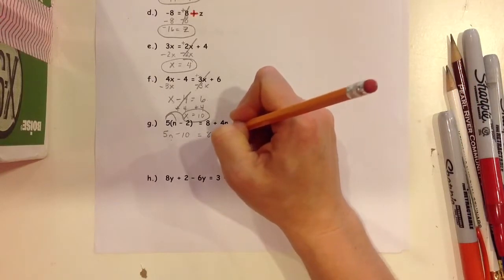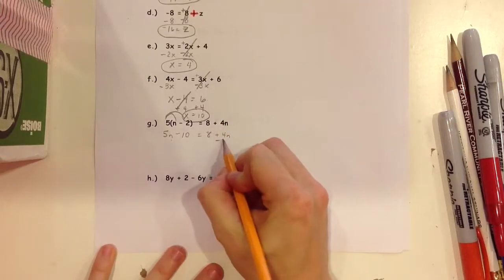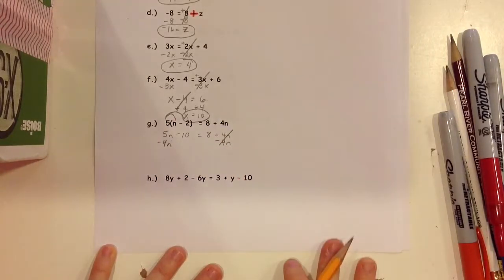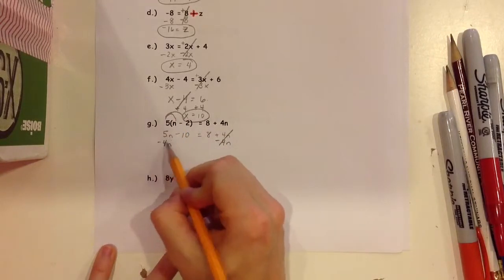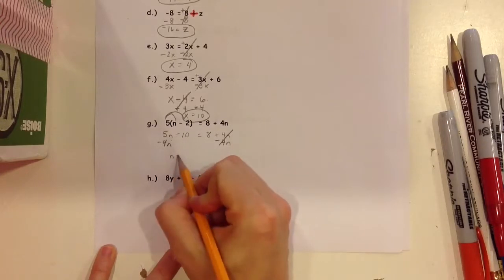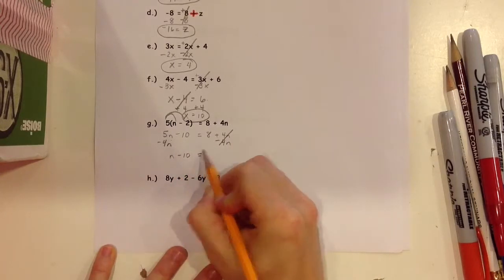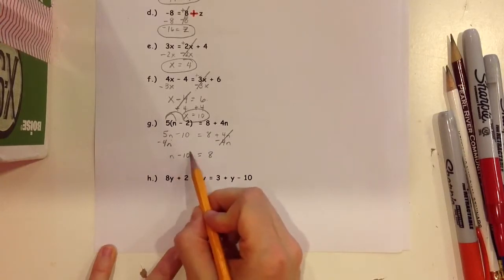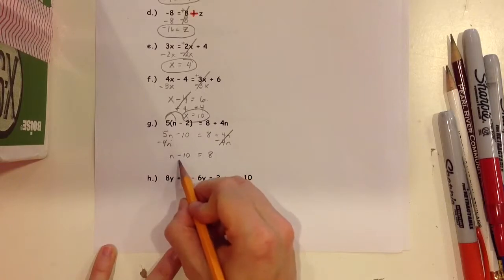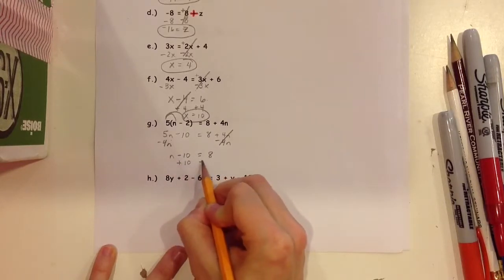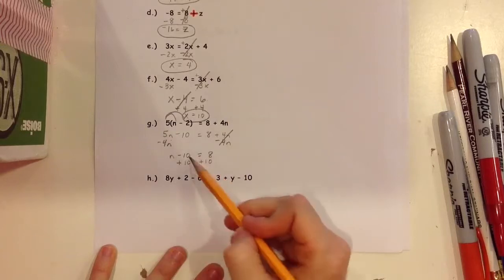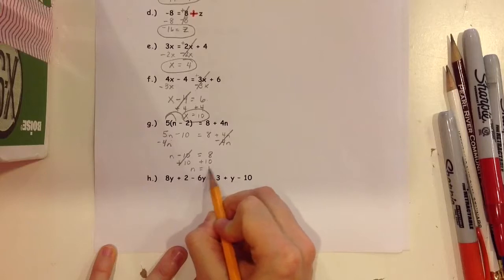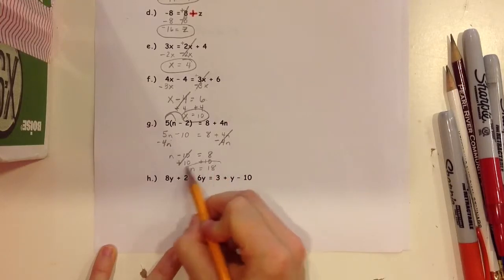So I'm going to move this plus 4n over, and I'm going to subtract 4n to both sides. Cancels it out, and I have 5 minus 4. That gives me a 1n minus 10 equals 8. Okay, I still want to get the n by itself, and I have this minus 10 with it. So I'm going to do the opposite of that, and I'm going to add 10 to both sides. When I add 10 to both sides, it cancels out, and I'm left with n equals 18. That's all I can do. That's my answer.